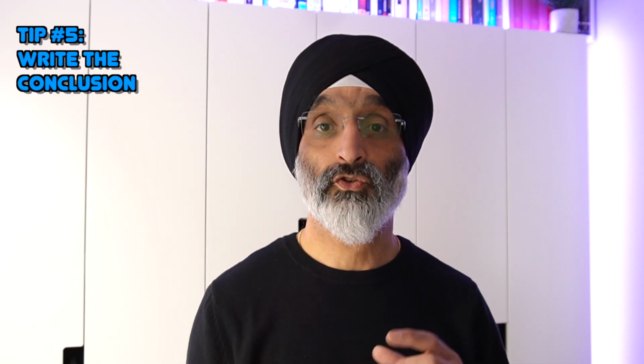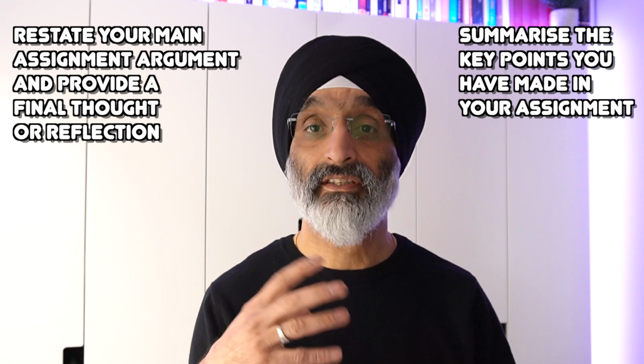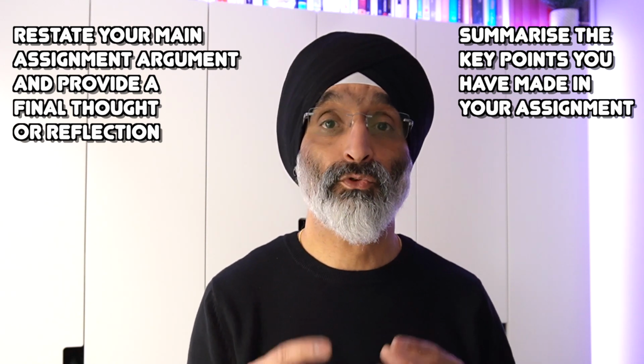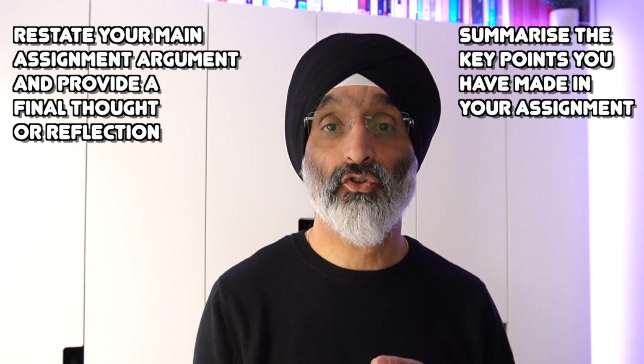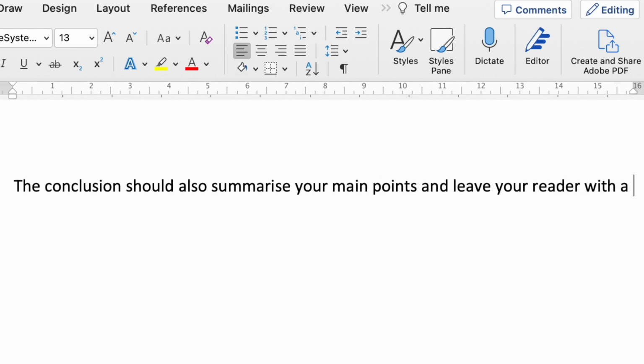Your conclusion should summarise the key points you've made in your assignment. It should also restate the main assignment argument and provide a final thought or reflection. Your conclusion should be concise and clear. The conclusion should also summarise your main points and leave your reader with a clear understanding of your overall message.